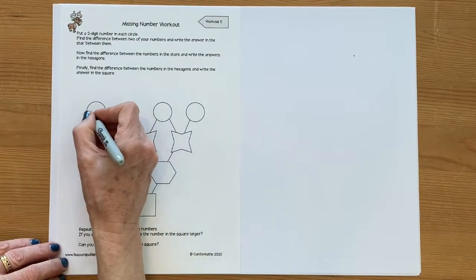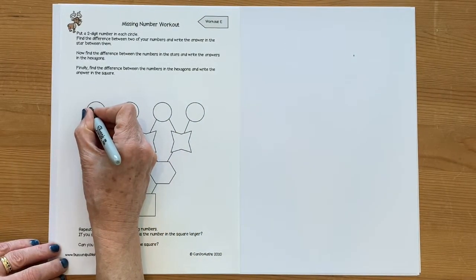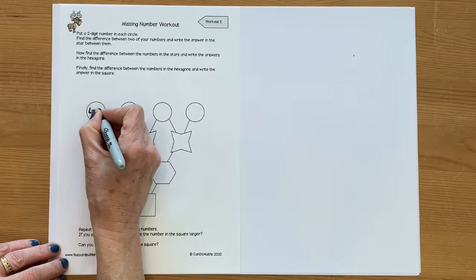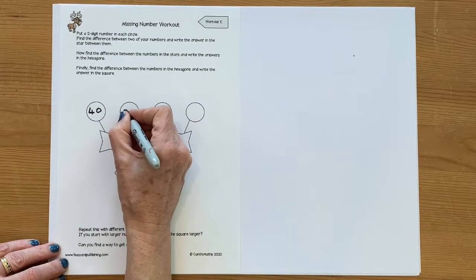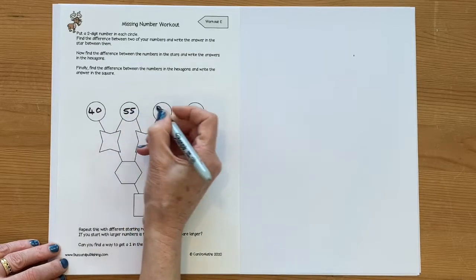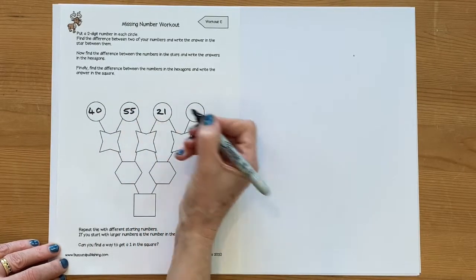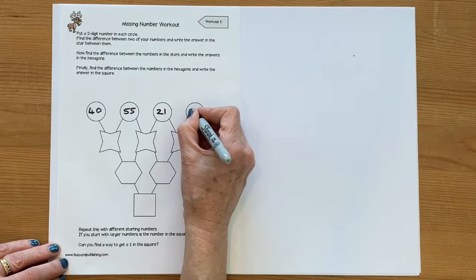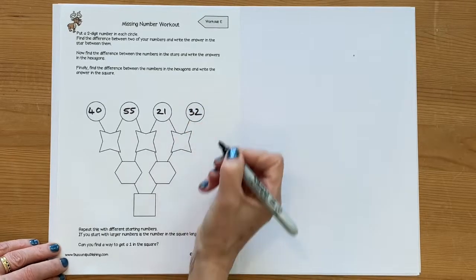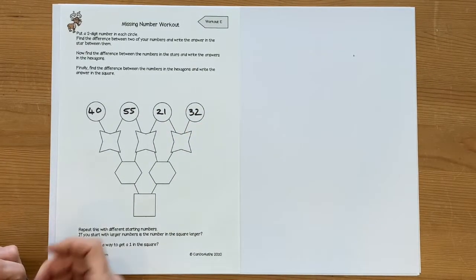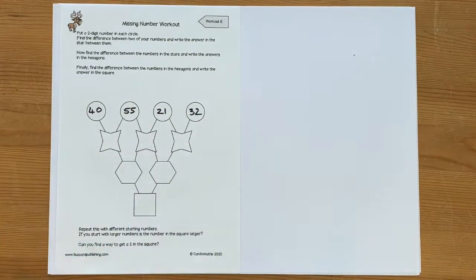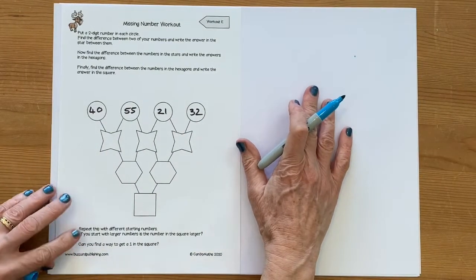I'm going to have a multiple of 10 in this one, so I'm just going to write 40 in here. I'm going to have 55, 21 and 32. Okay, so those are my starting numbers. I've just chosen random 2-digit numbers. So now I've got to work out the difference between them. I might need some jottings for this, mightn't I?